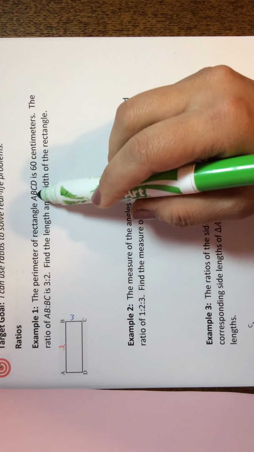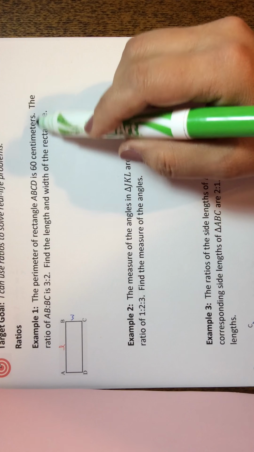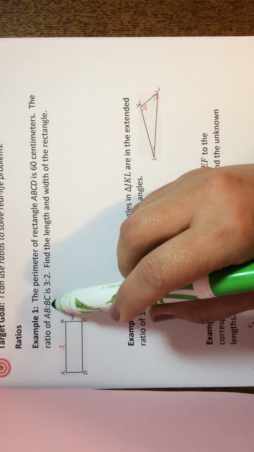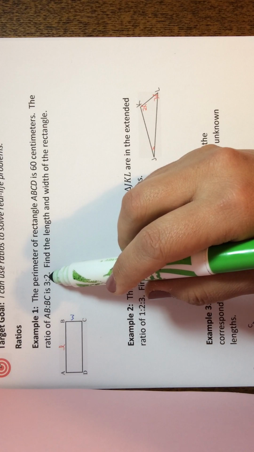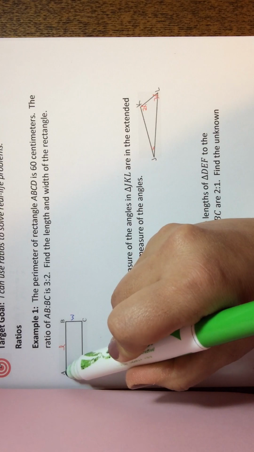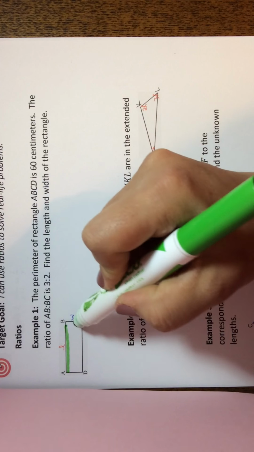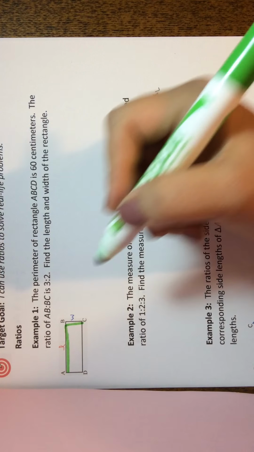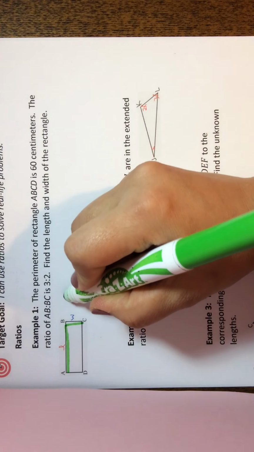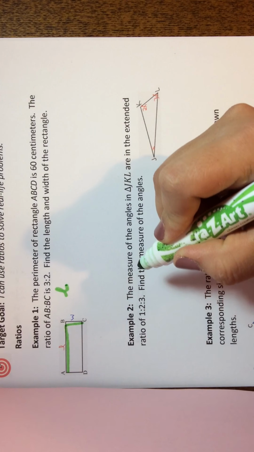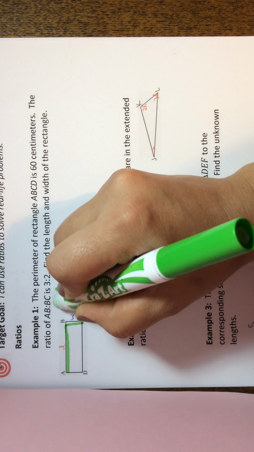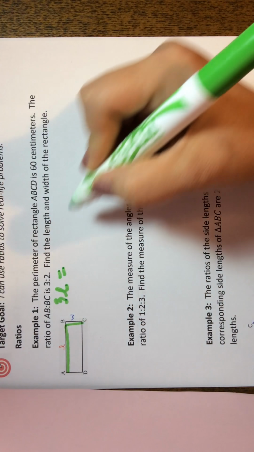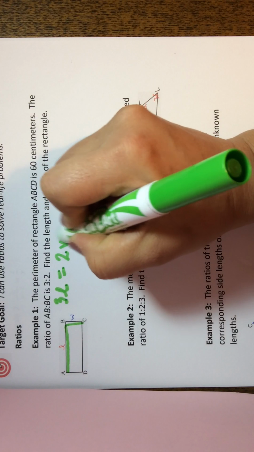The perimeter of a rectangle ABCD is 60 centimeters. The ratio of AB to BC is 3:2. So here's AB and here's BC. So we know that AB is the length. And so we're going to have the length is 3L and it equals twice the width.